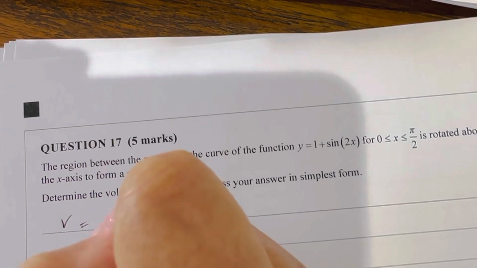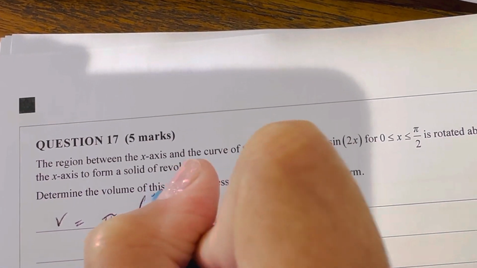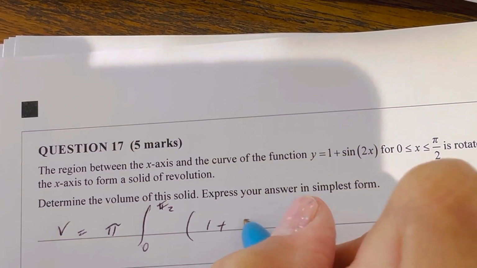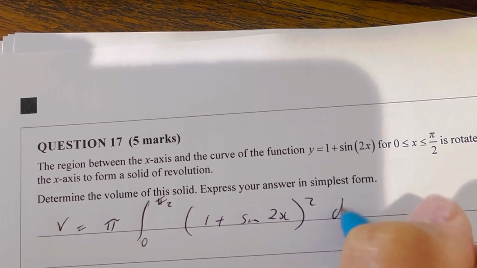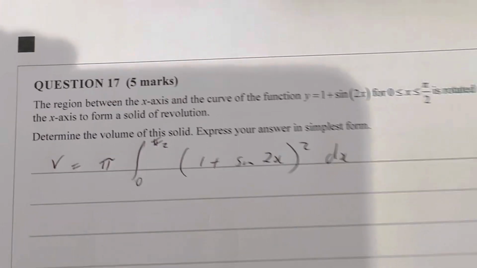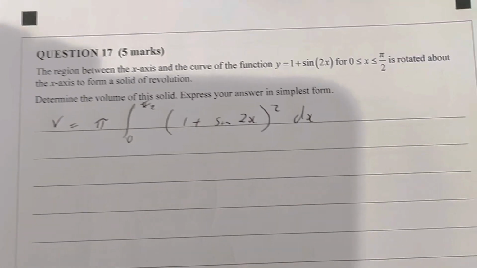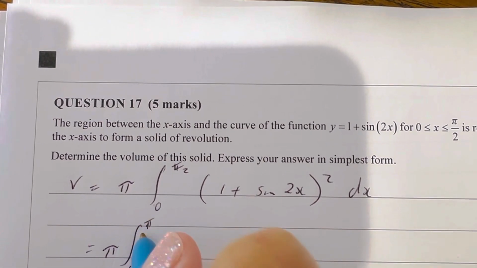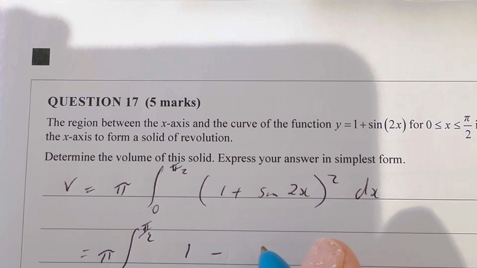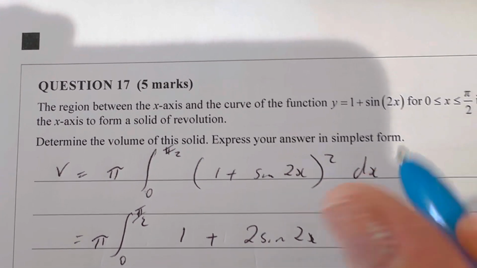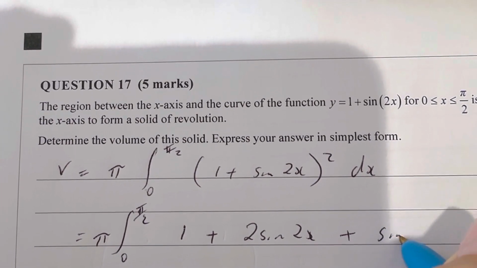So from our rule sheet, our volume will equal pi, integral from 0 to pi on 2, and then we need (1 plus sine 2x) squared. All right, so it's an integral, Unit 4, journey of integration. So let's expand. This is going to be 1 plus 2 sine 2x, plus sine squared 2x dx.